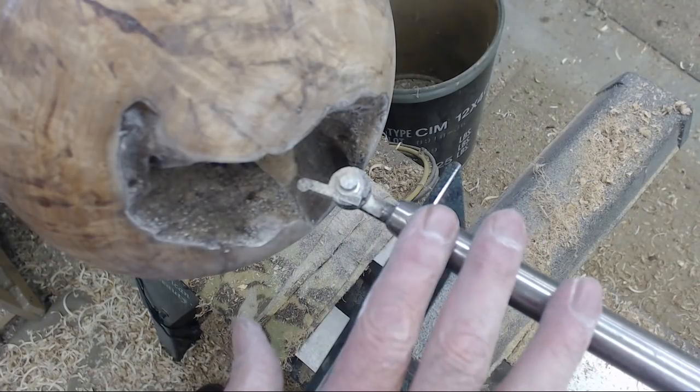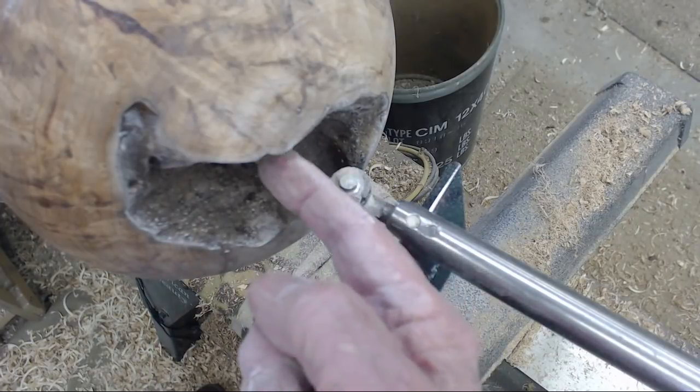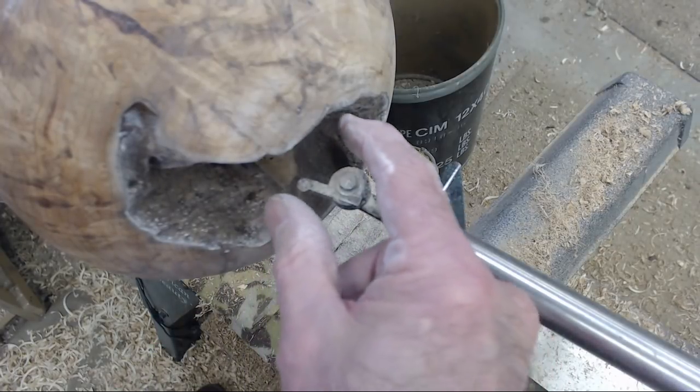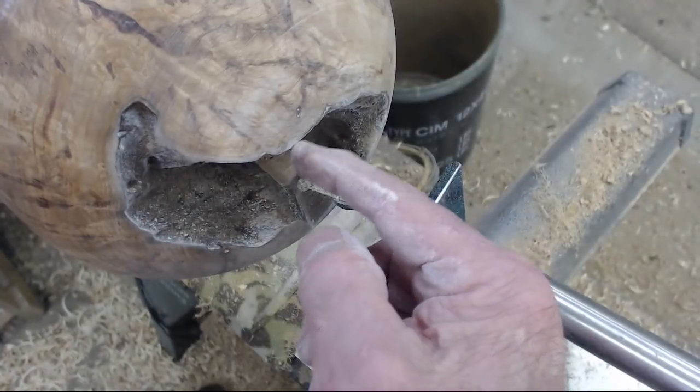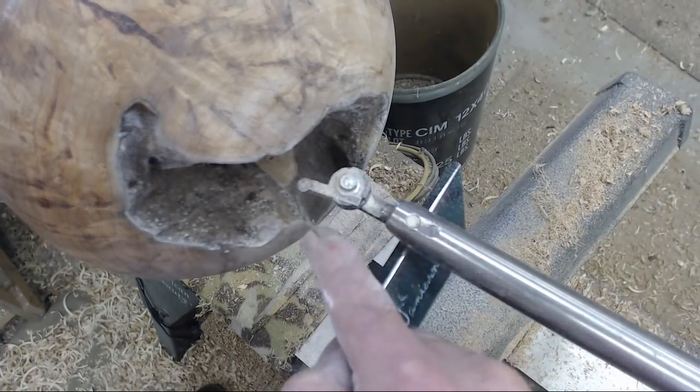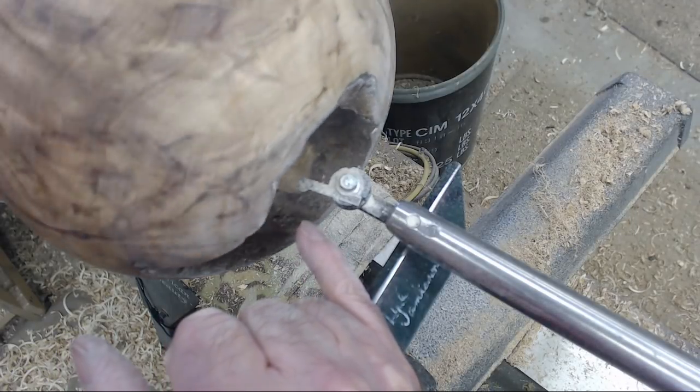I've set my boring bar up now so that I can get in here and hollow this out. I'm going to make a cylindrical shaped hole for now to open this up to the largest diameter. The largest diameter I'm going to be with my mouth open is going to be right here.